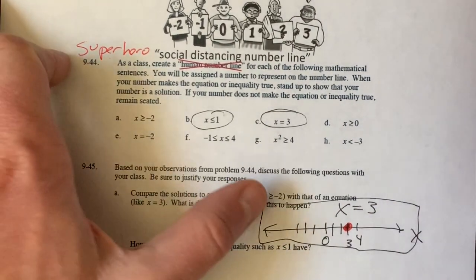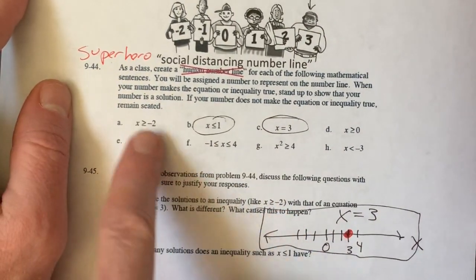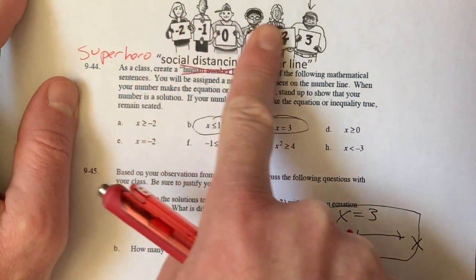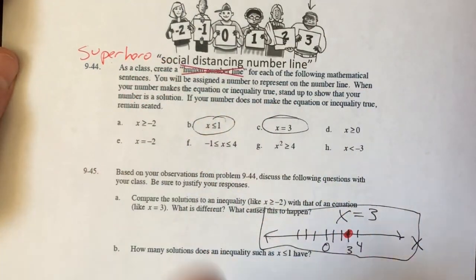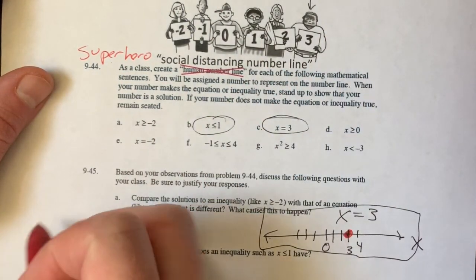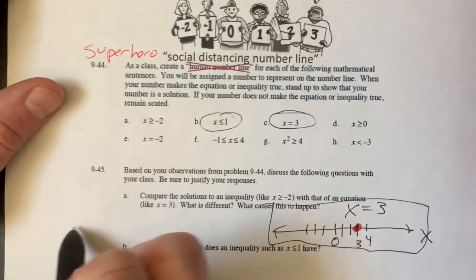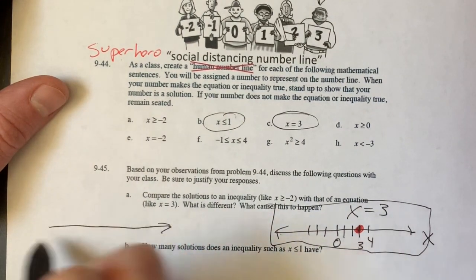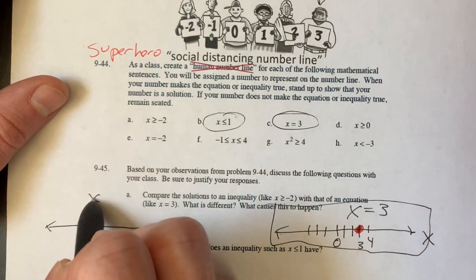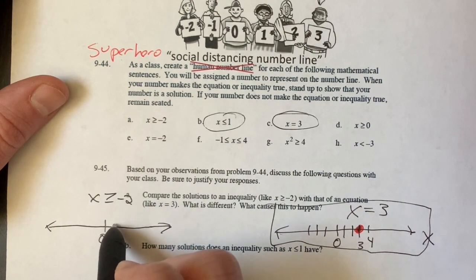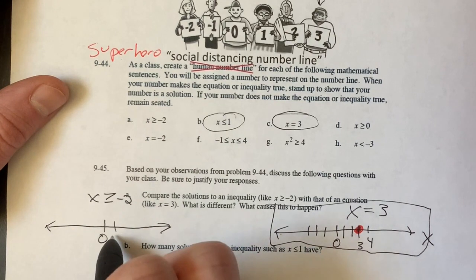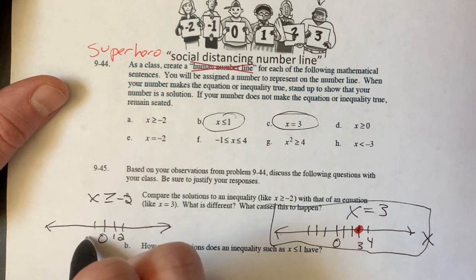So a lot different here with x is greater than or equal to negative 2. That was the very first one. All of these folks, all these superheroes in our video, were standing up. So that means that all of these numbers are solutions. I'm going to shade this in because this is how you graph something like this. Again, we just have one variable, so I just need one dimension here. The left-right dimension is what I need to sketch out my solution region to this problem. So negative 2.